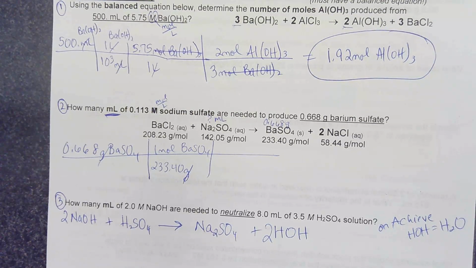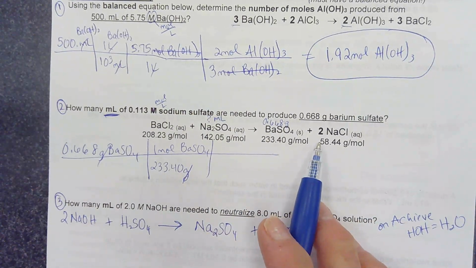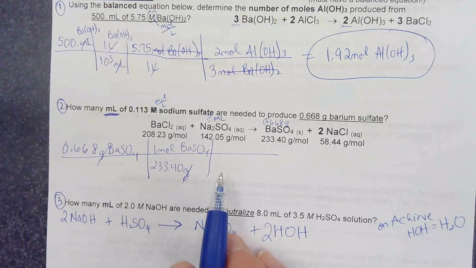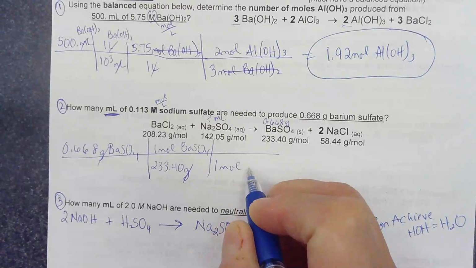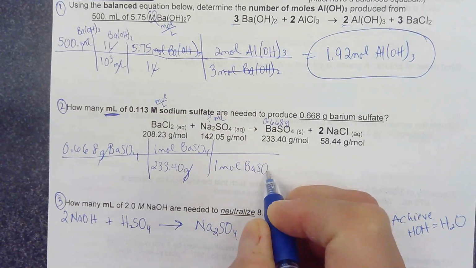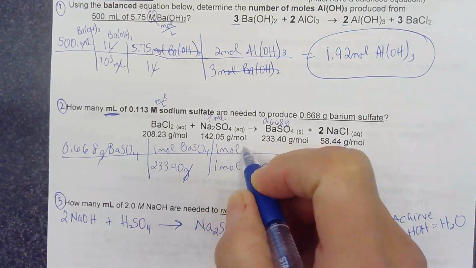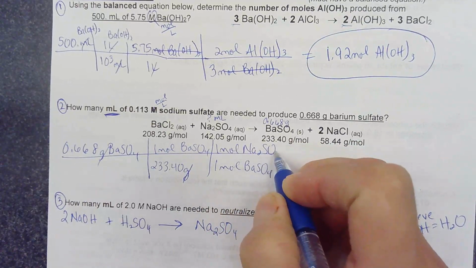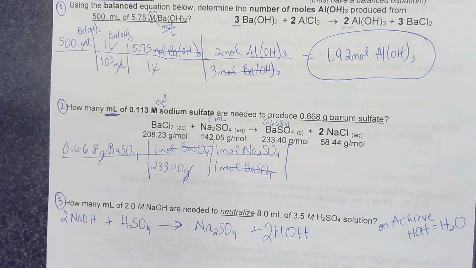Good job. So what's the mole to mole ratio? Now, I did not tell you that this was balanced, but you probably realized it is balanced because of the 2. Good. So then what goes on bottom? 1 mole of barium sulfate. Who goes on top? 1 mole of sodium sulfate. Good job. So moles of barium sulfate cancel. You're in moles of sodium sulfate.